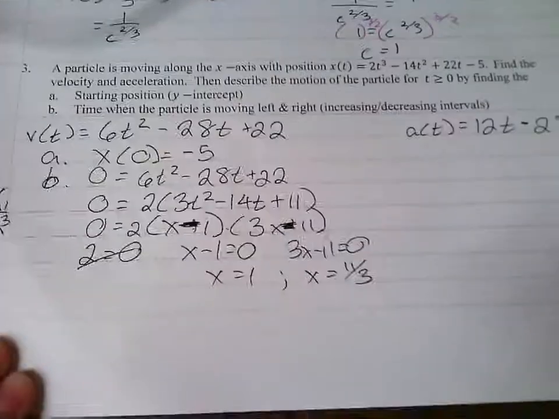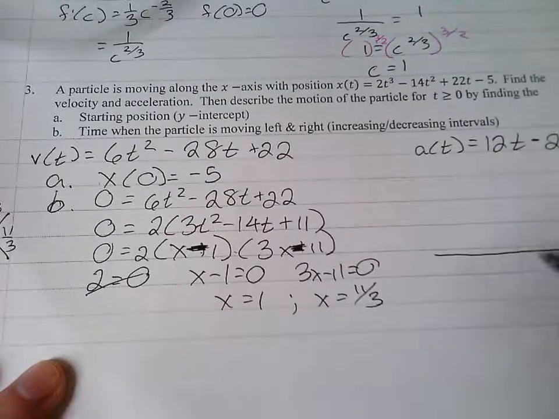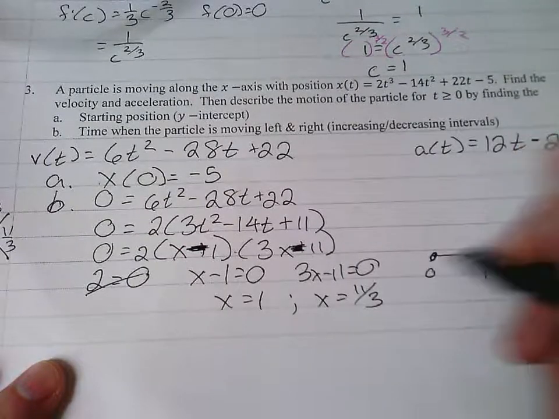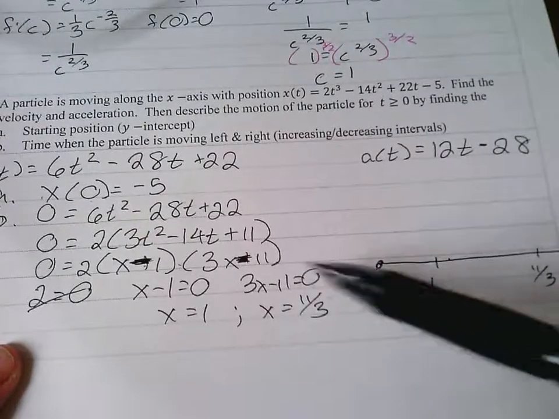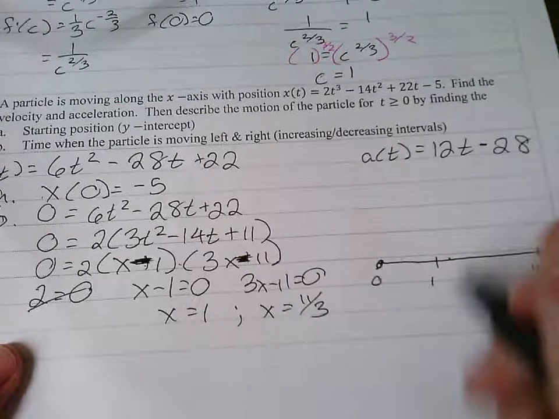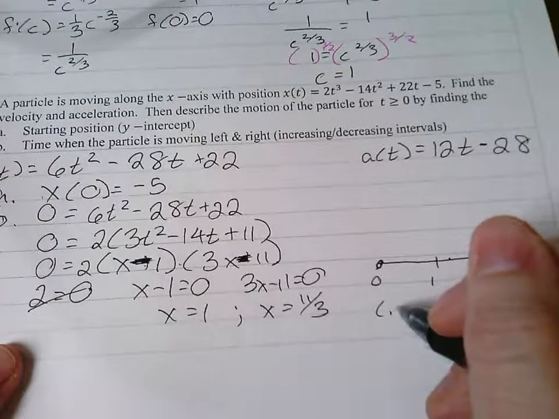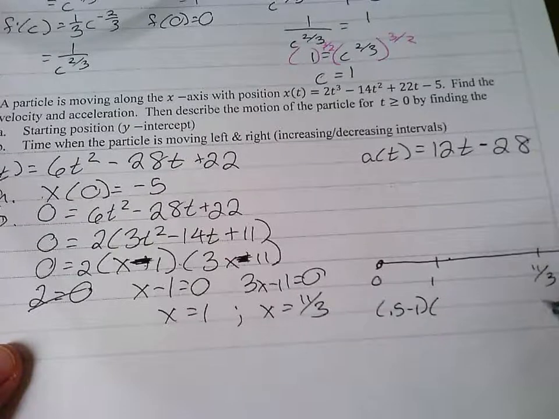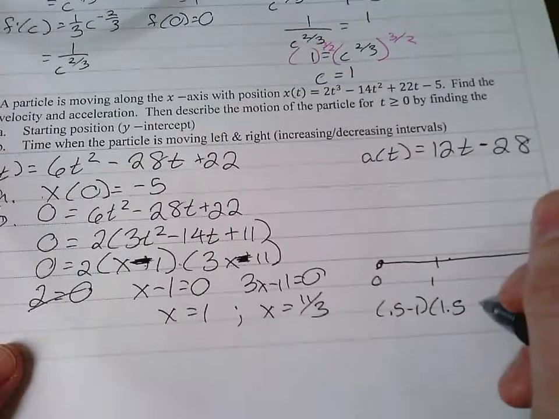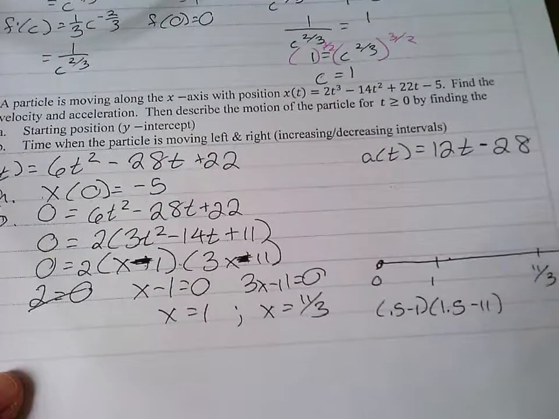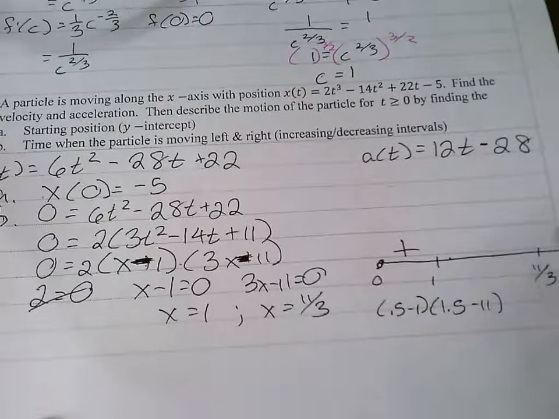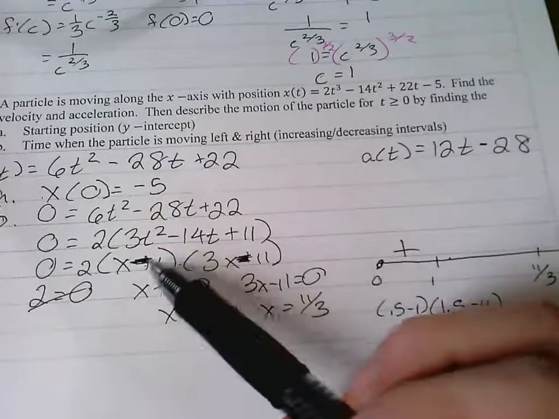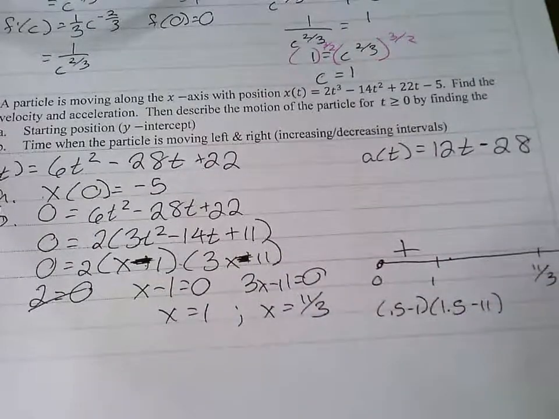So x equals 1, and x equals 11 thirds. Increasing, decreasing. Sign chart. 1 and 11 over 3. And here's 0 right here. Okay, so let's pick a number between 0 and 1. That's going to be 0.5. So if we do 0.5 minus 1 and 3 times 0.5, that's going to be 1.5 minus 11. That's going to be a negative times a negative, which is a positive. And then we're going to pick a number between 1 and 11 over 3. Let's just pick 2. So you got 2 minus 1, and then 6 minus 11. That's going to be a negative.